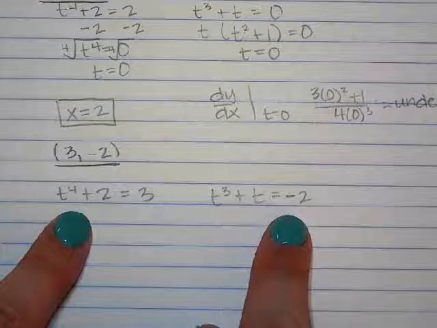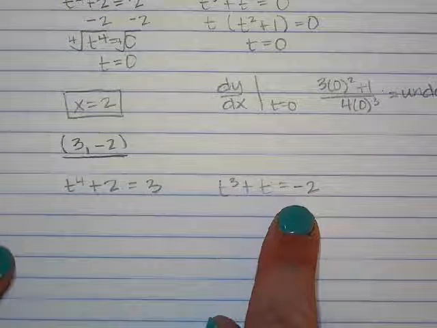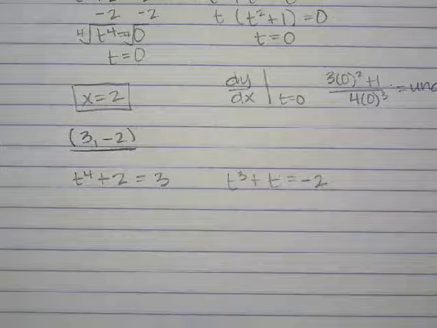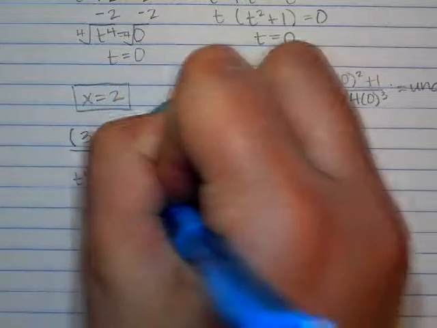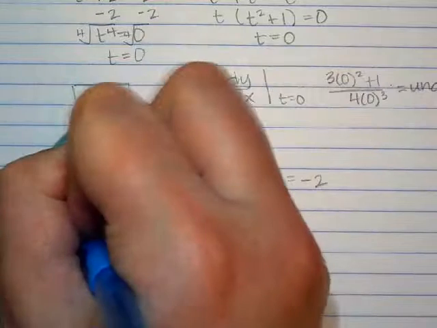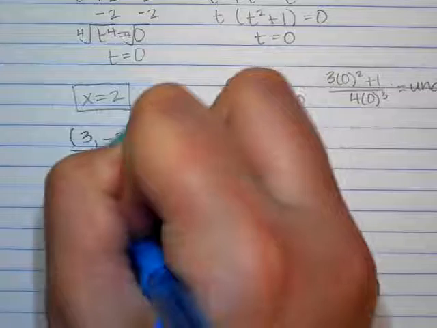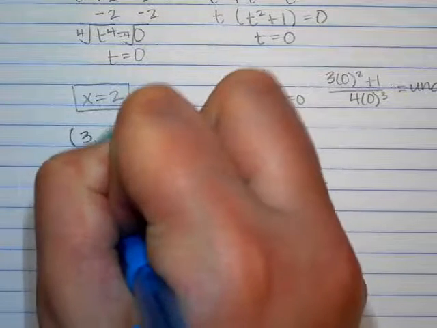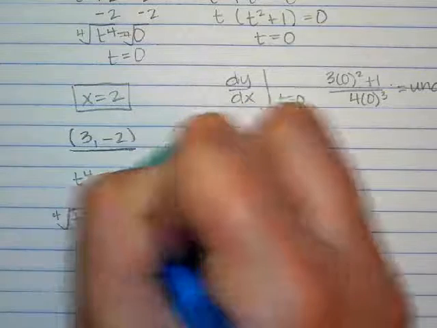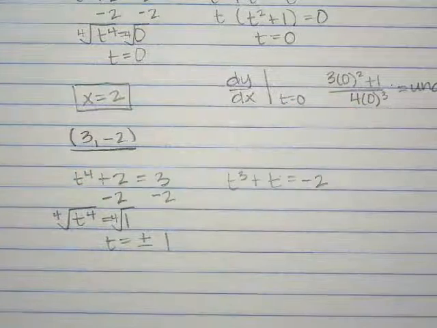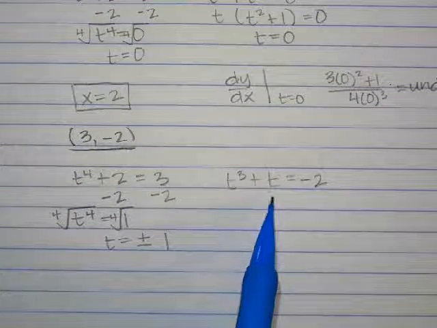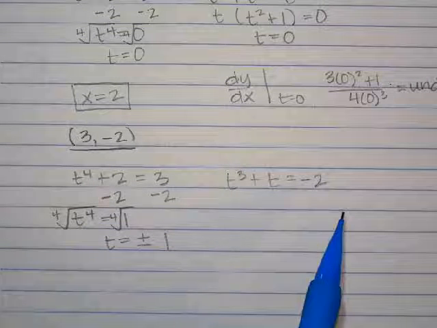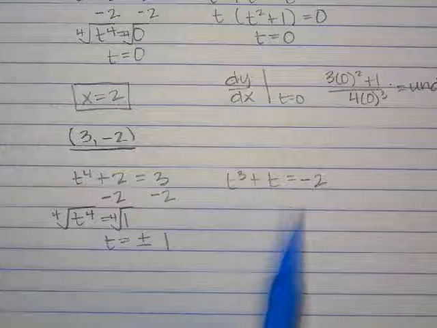That's all we'll do. So how do I solve the first equation? Okay, subtract the 2. Okay, and when you fourth root it, what do you get? Plus or minus 1. Okay, and so now we need to go to the other equation and we need to see which answer makes sense. Is it just +1 or is it -1 as well?